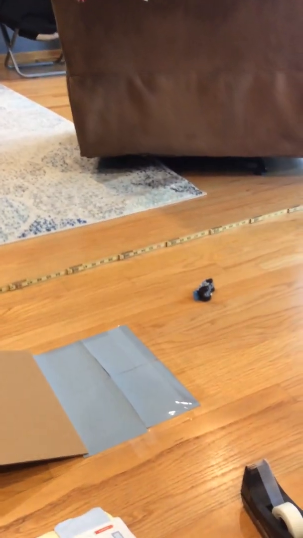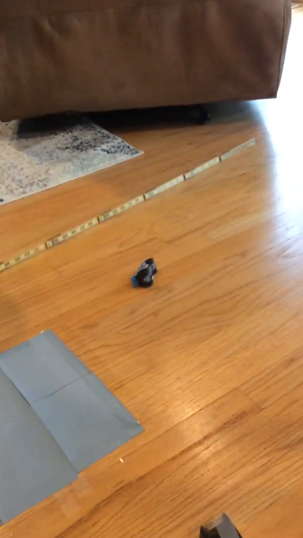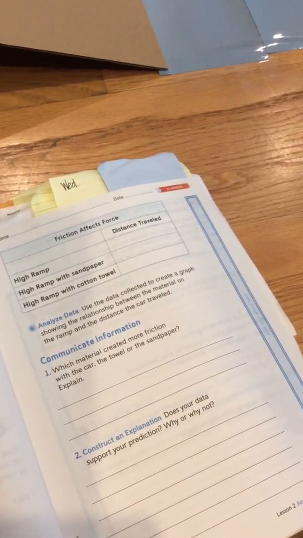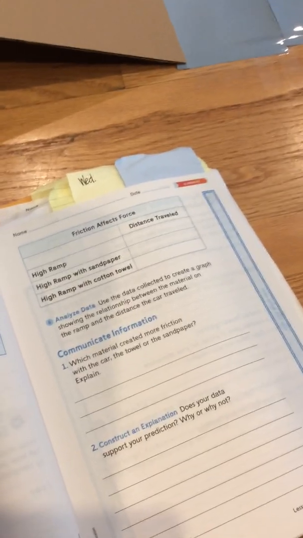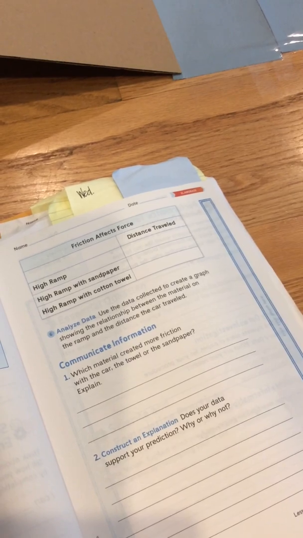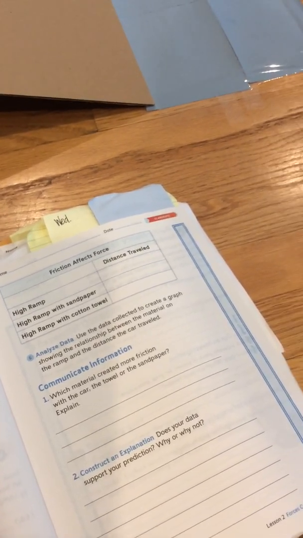Okay, that's a little bit better, although you kind of had an accident. So anyway, he would measure it and see. He would write down the distance traveled right in your graph. Okay? Right under where you do it with the sandpaper. Before you do it with the sandpaper, of course you measure your distance without any kind of friction. So it would be a high ramp with no sandpaper.